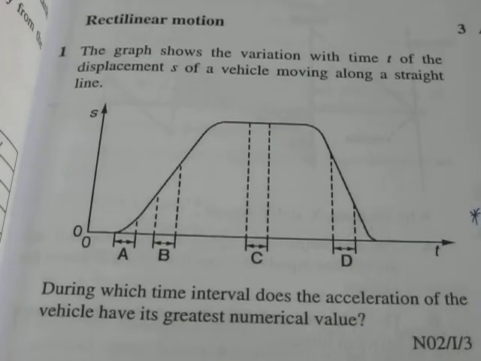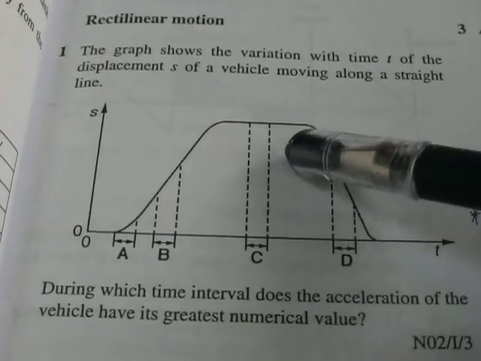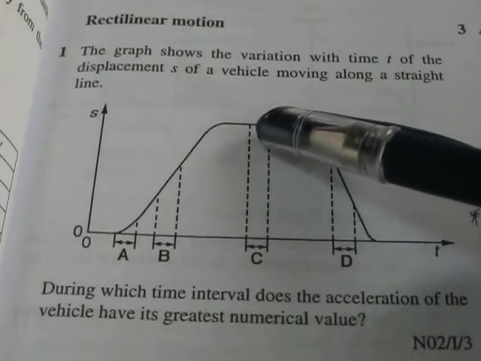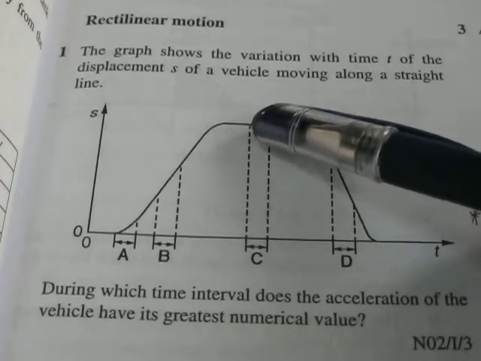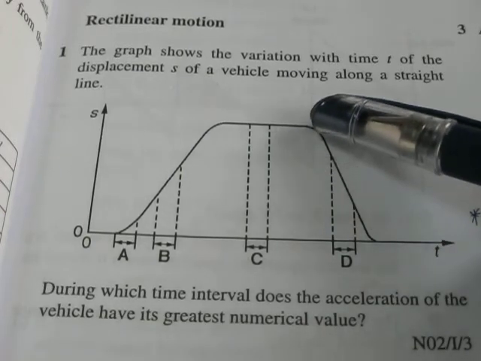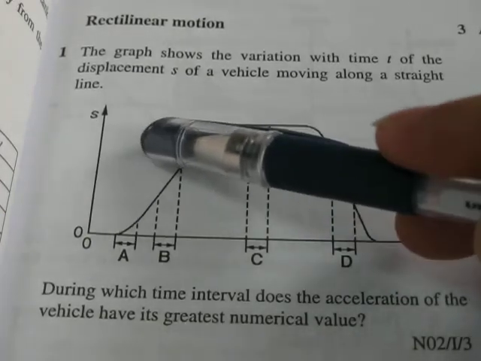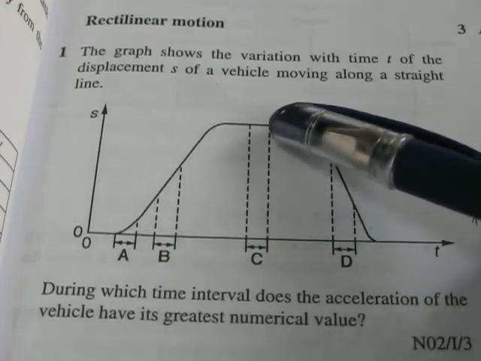So the gradient of a displacement time graph is the velocity. So we can say that the velocity at this point, which is the gradient, is 0, which is quite obvious, as the vehicle is not moving. As you can see, it maintains a stationary displacement. That means it's not moving.